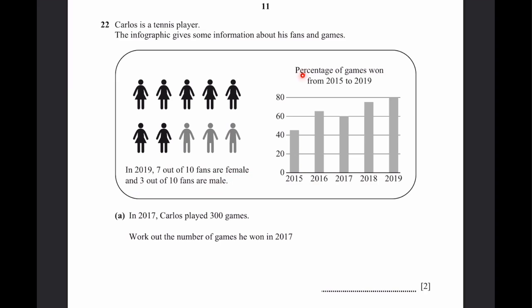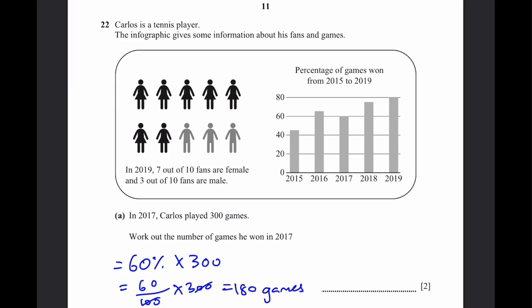And percentage of games won from 2015 to 2019 is given in the bar graph below. A. In 2017, Carlos played 300 games. Work out the number of games he won in 2017. In 2017, he won 60% of his games, and 300 games is the total. Number of games he won is equal to 60% of 300, which is equal to 60 by 100 into 300. Cancel the zeros. We will get 180 games, which he won.